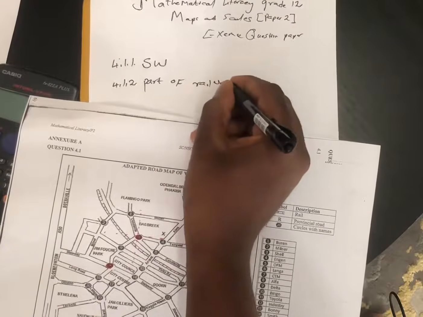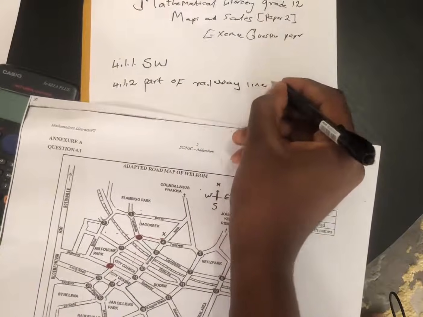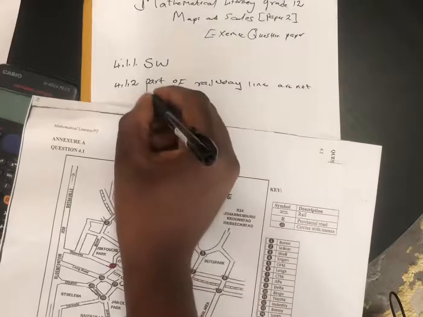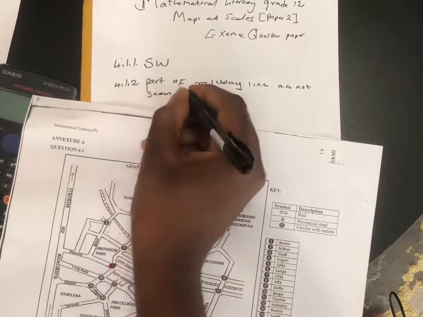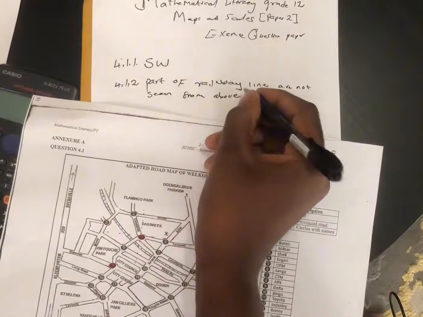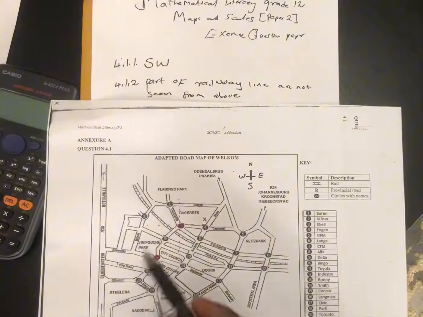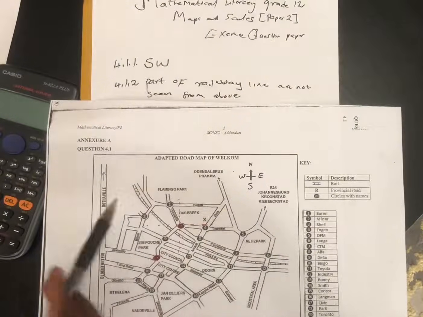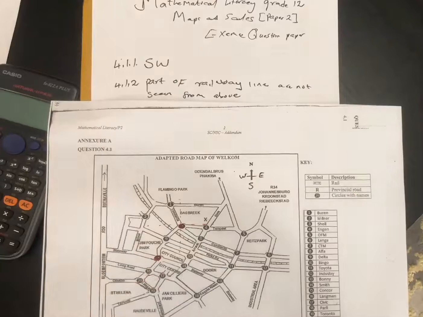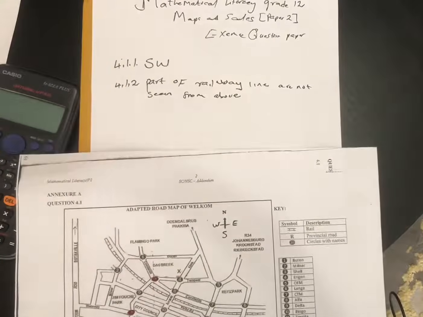If we check, wherever we have an intersection between the railway and the road, the railway parts are not seen from above. So now we can conclude that it is underneath the road.